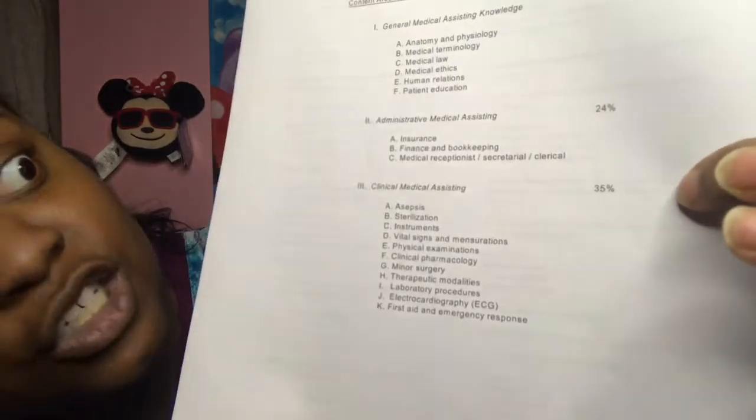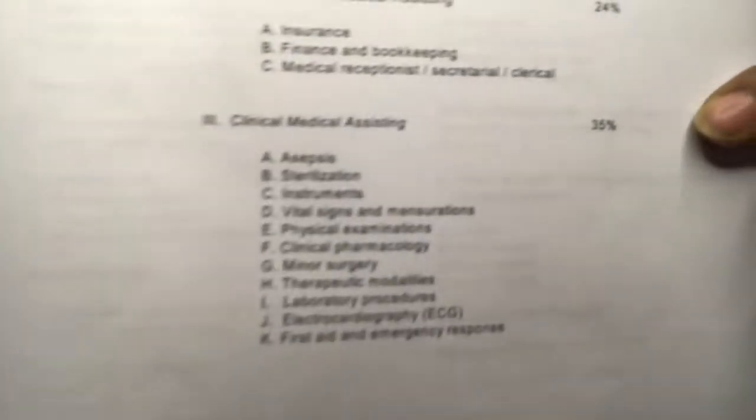Can you believe that the general knowledge one is more percent than the clinical? I just feel like with medical assistant, it should be a lot more clinical questions, because it's like we're always back office. But the thing about it with medical assistant, you could either be front office or back office. So that's why they have so many different ones as far as for medical assistant, whether you can be registered medical assistant, clinical medical assistant, administrative medical assistant, or just a regular medical assistant.